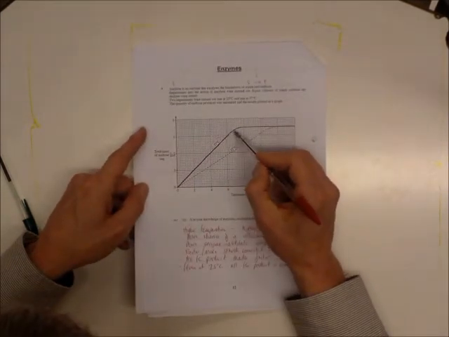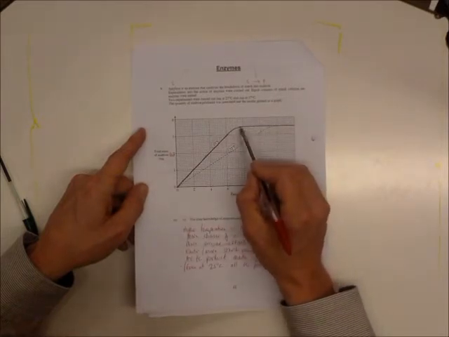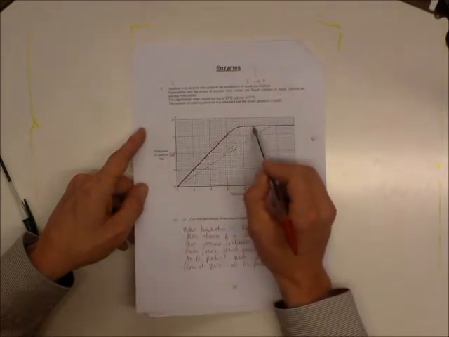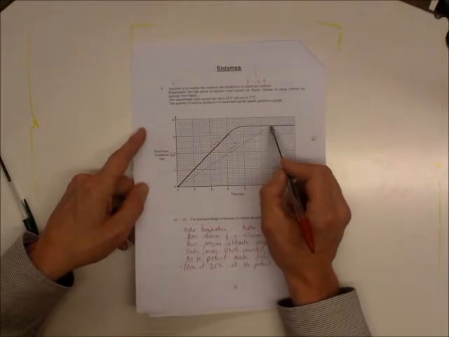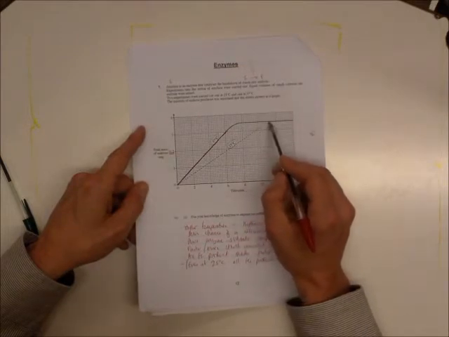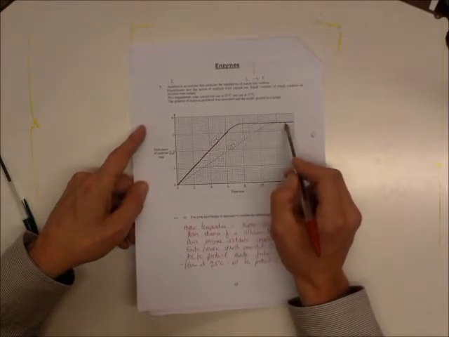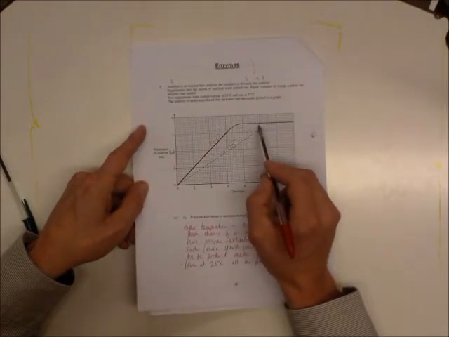And then after that, this total mass levels off. So if we're not getting any more product formed, how fast is it working? So if there's no substrate turning into product, how fast is the reaction working? Well, it's slowed down to a halt, so it's going to be 0.